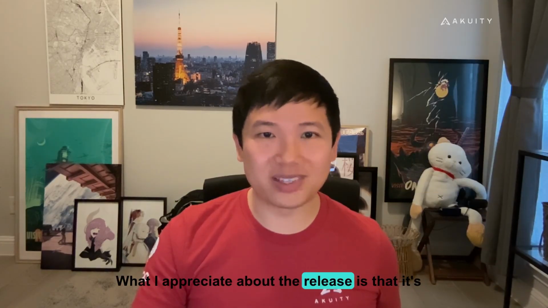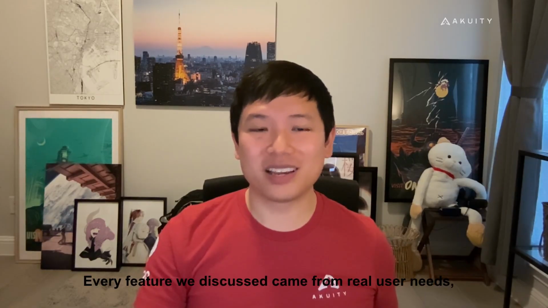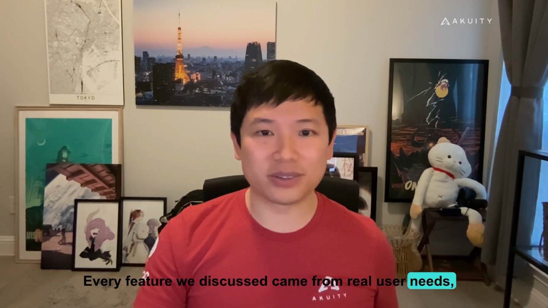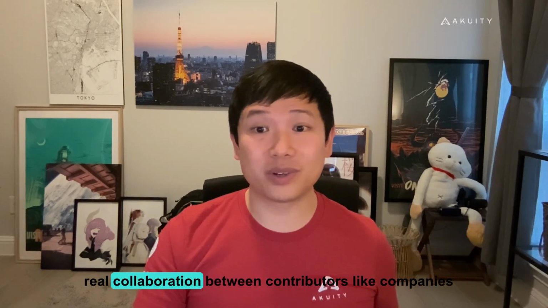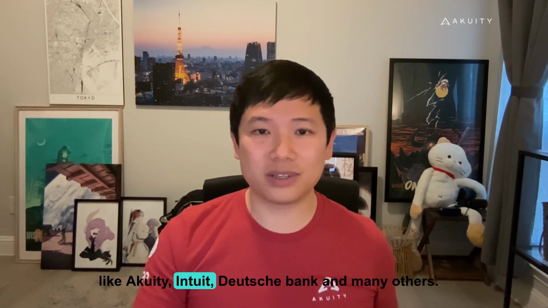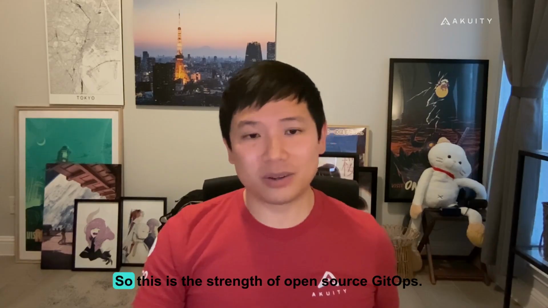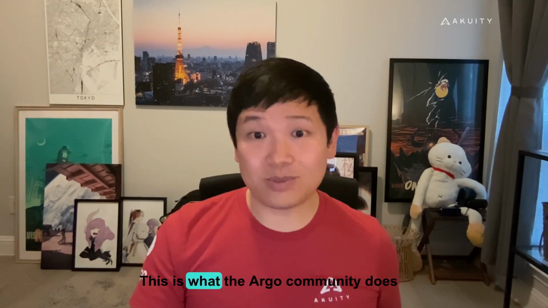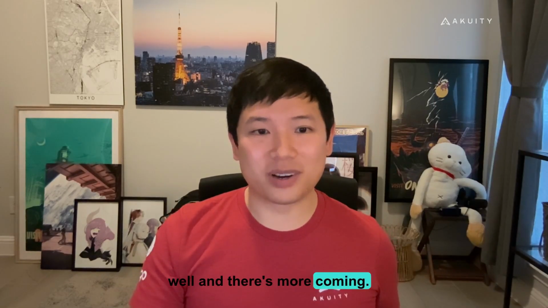What I appreciate about the release is that it's built by the community for the community. Every feature we discussed came from real user needs, real production challenges, real collaboration between contributors from companies like Akuity, Intuit, Deutsche Bank, and many others. Special shout out to Blake, Michael, Ratul, Atif, Peter, Nitish, Pasha, Shomo, Regina as well. So this is the strength of open source GitOps. This is what the Argo community does well, and there's more coming.